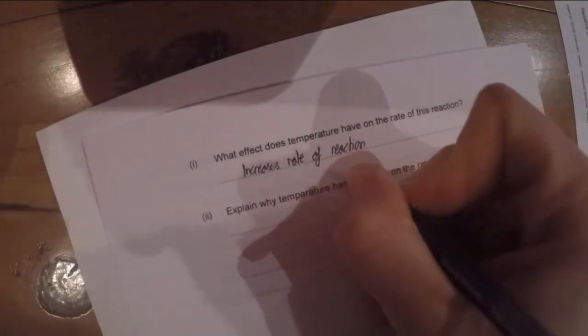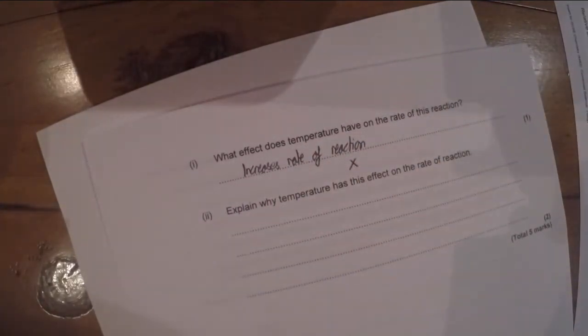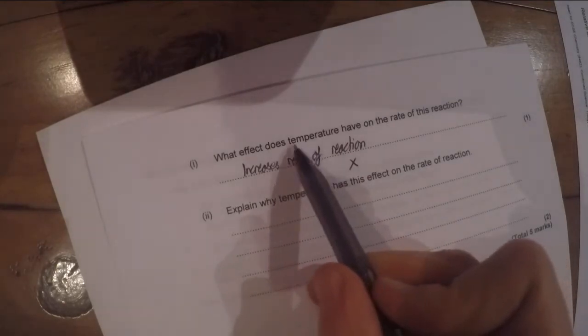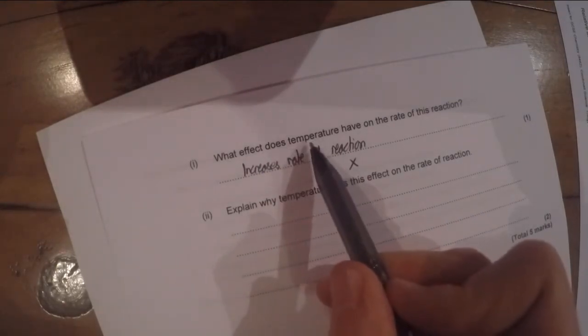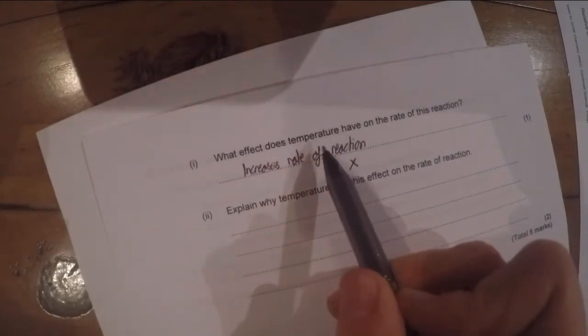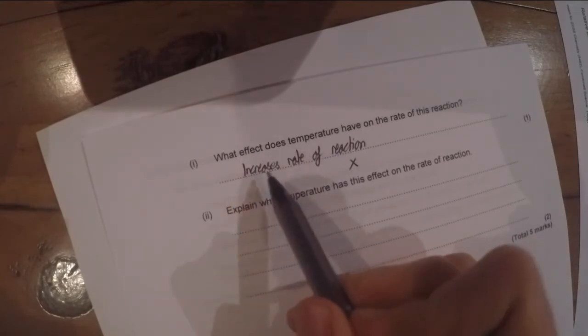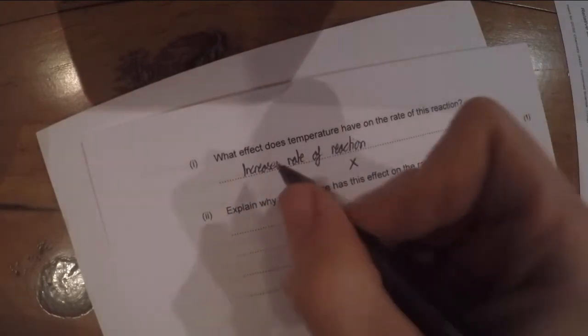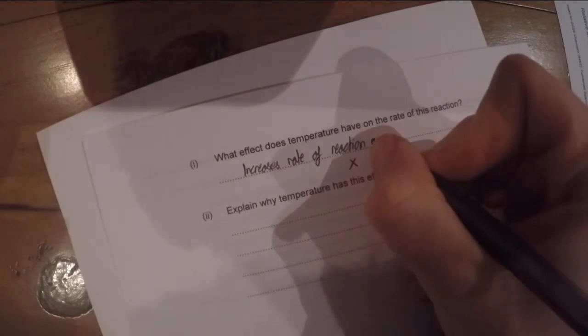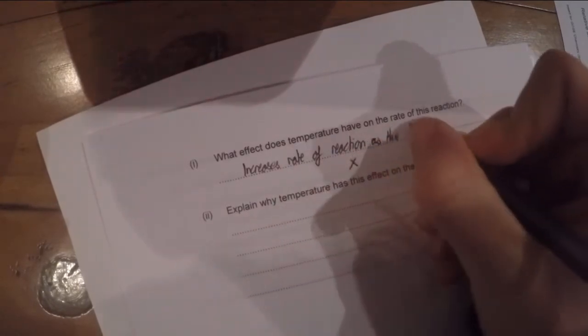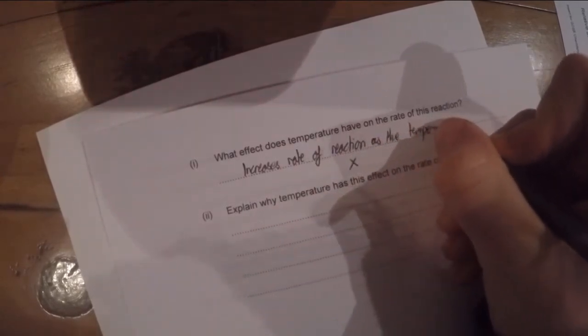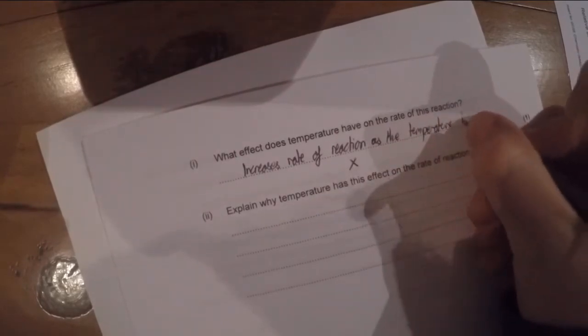I can't do that. That would be 0 marks because I've not said what is it about the temperature. Is the temperature increasing? Is it decreasing? What I've got to say instead is as the temperature increases.